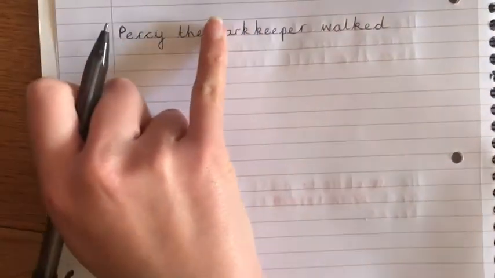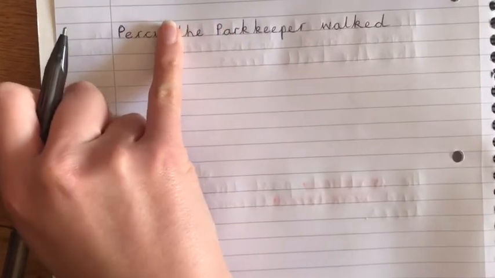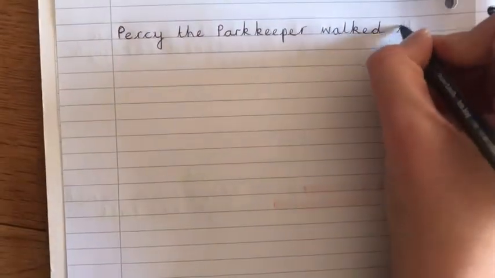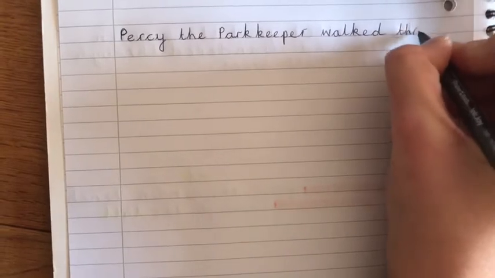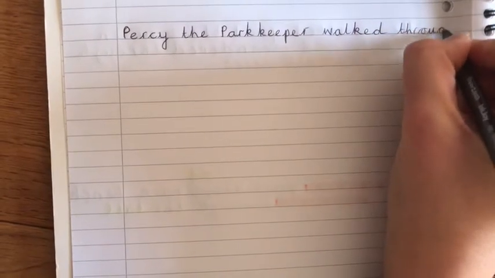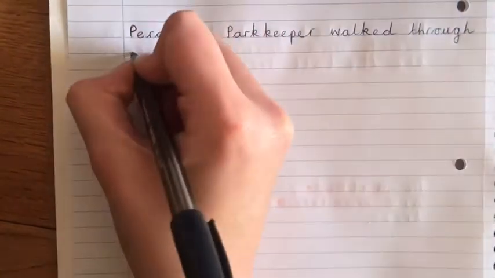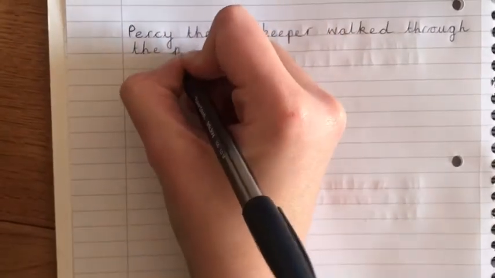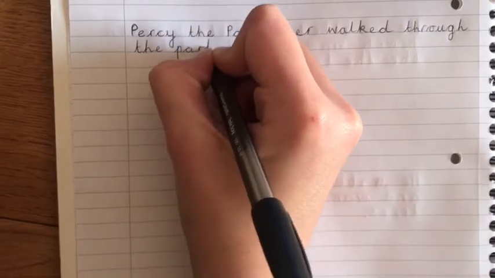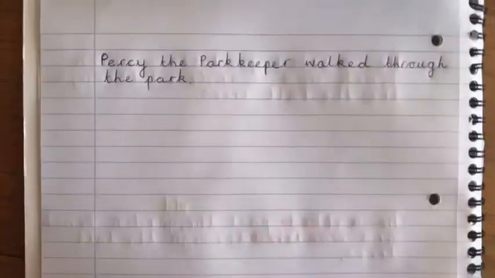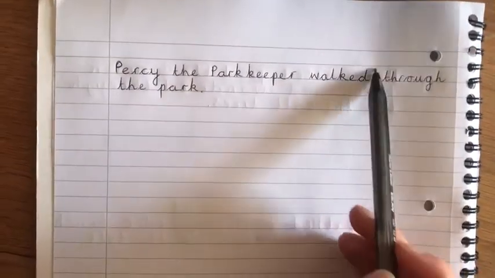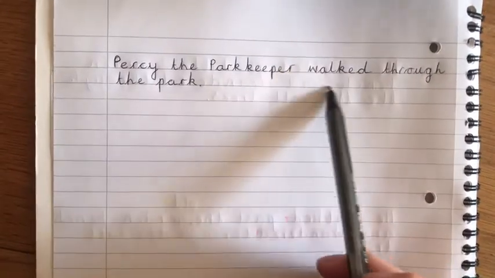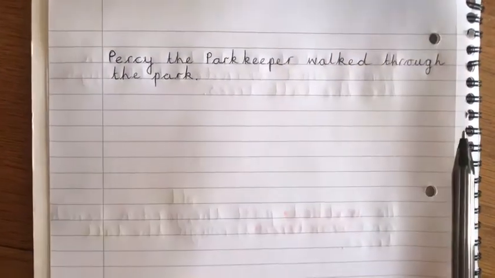I'm leaving a gap between each of my words so that I can tell them apart. So here I've used my verbs and I've used the word walked. So I know what Percy is doing. He is walking through the park.